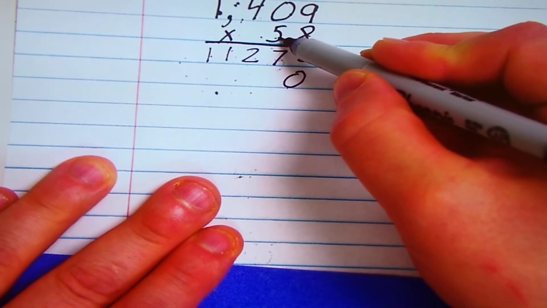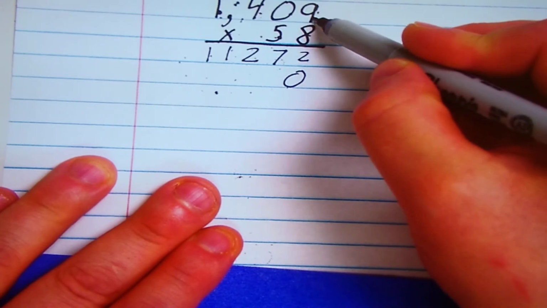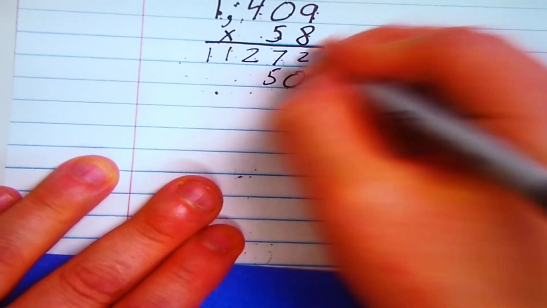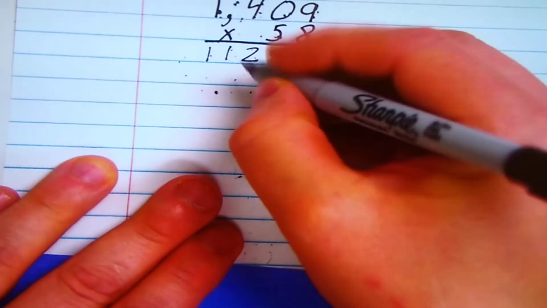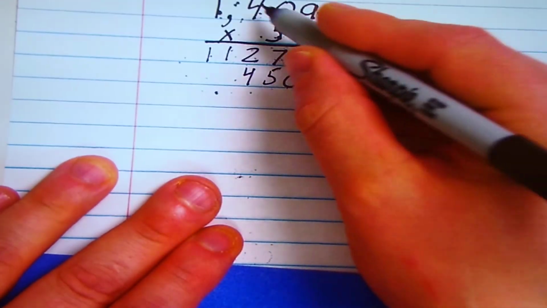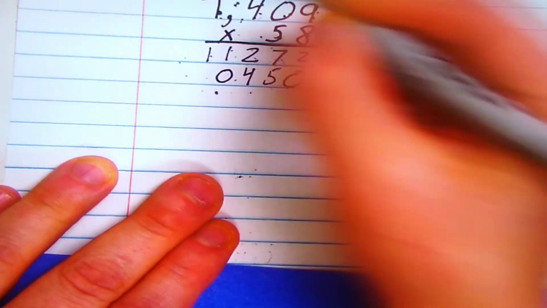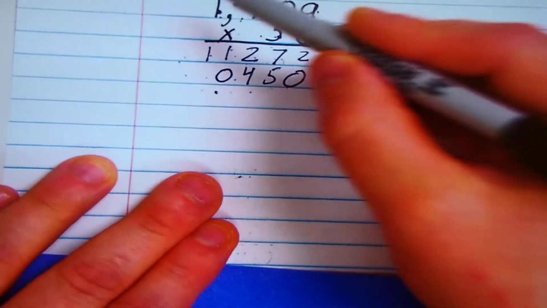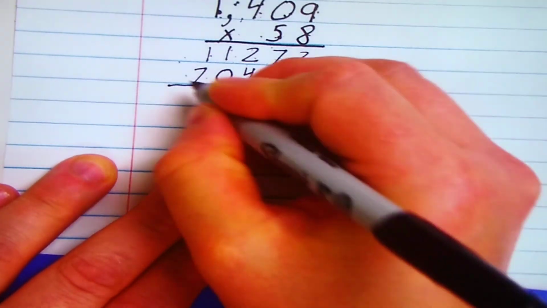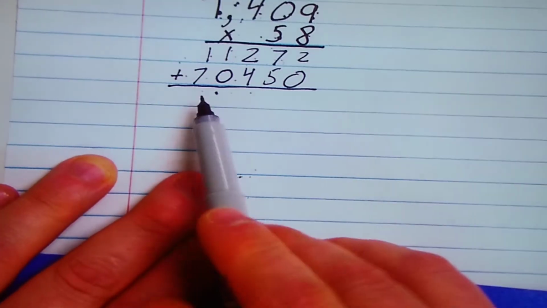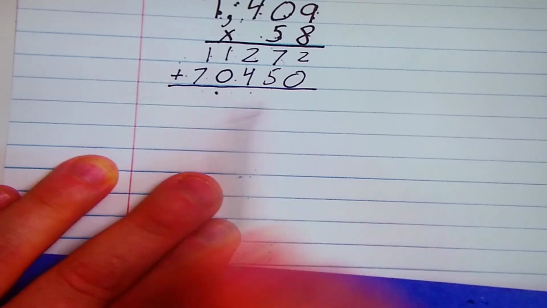Now I multiply by my 5, by the 1s, the 10s, the 100s, the 1000s. 5 times 9 is 45. Bring down the 5, carry the 4. 5 times 0 is 0, plus 4 is 4. 5 times 4 is 20. Bring down the 0, carry the 2. And then 5 times 1 is 5, plus 2 is 7. So my second row, 7, 0, 4, 5, 0.